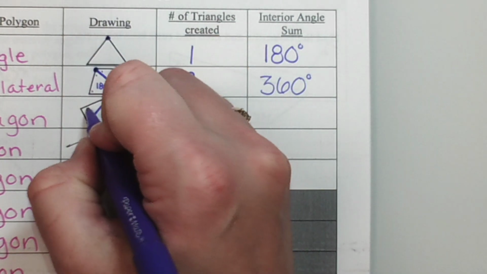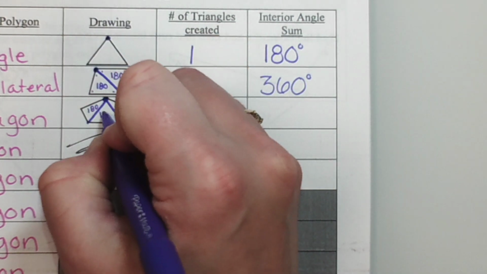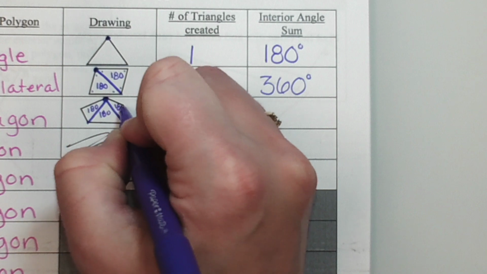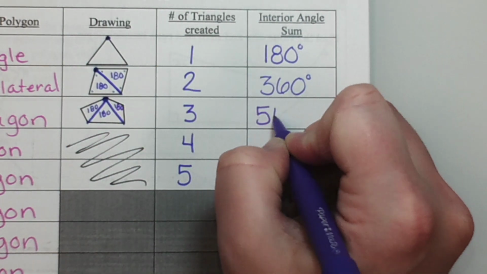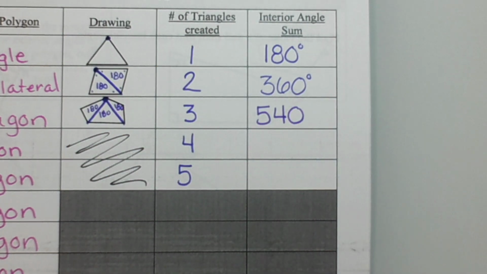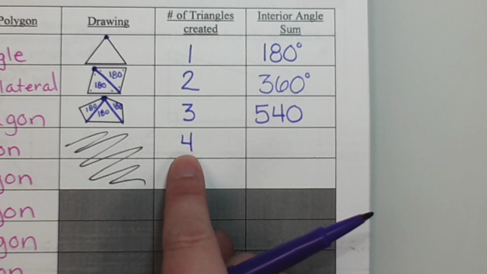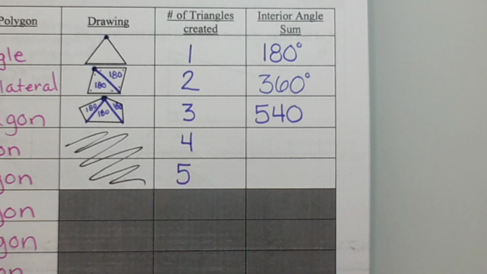This one here, 180, 180, 180. It's going to add up to 540. Why is the bottom right corner white? Because we're going to fill it in. When there are 4 triangles in the shape, I'm going to get 4 180s.